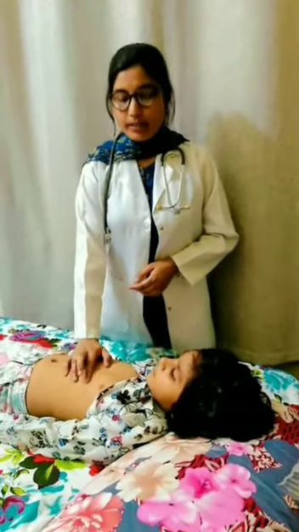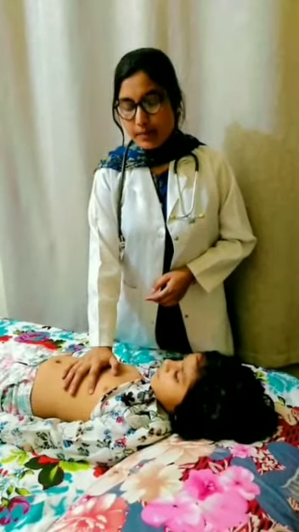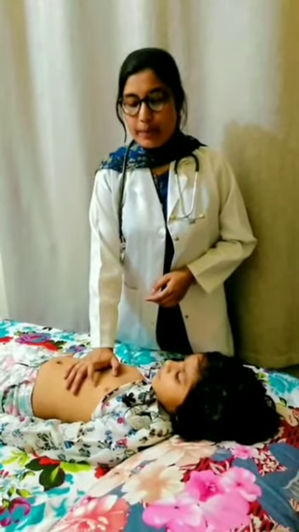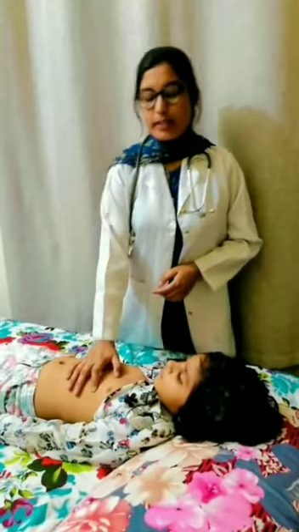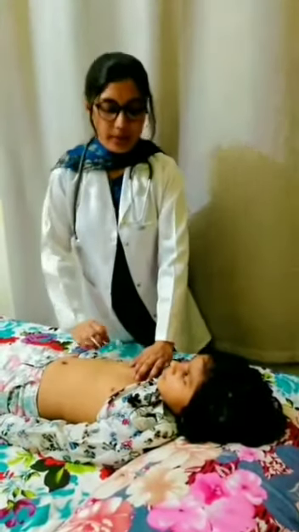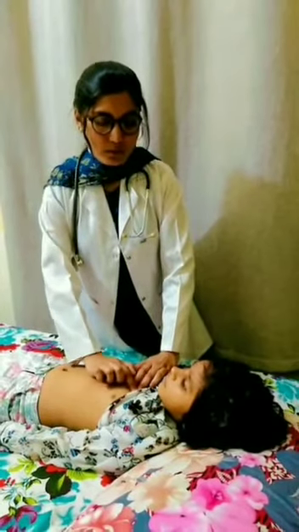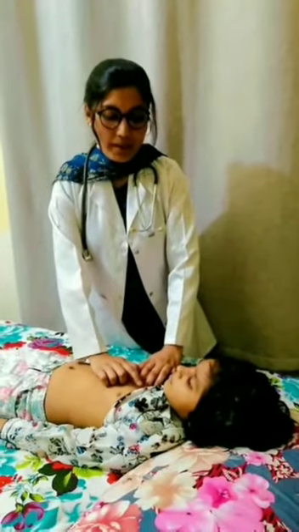As we know, the apex beat is located at the mitral area. So I locate my apex beat, so I know this is my mitral area. Then I have to check my pulmonary area. So there is my pulmonary area, and I check for any thrills or any deformity in this area.